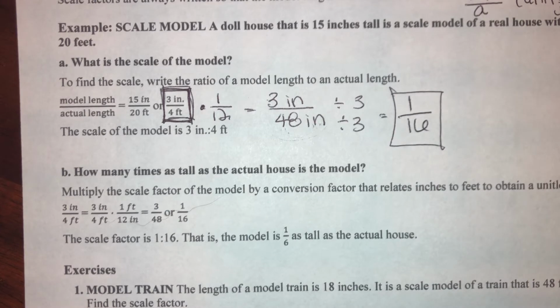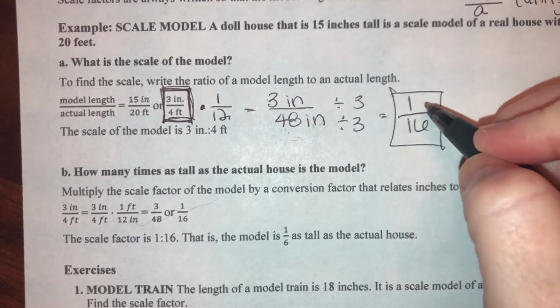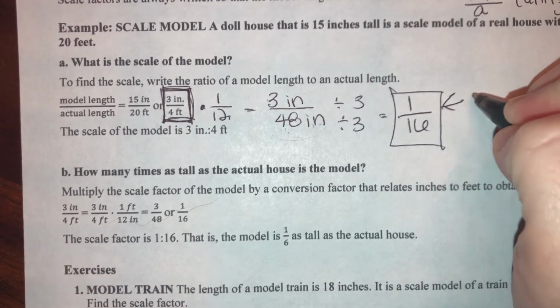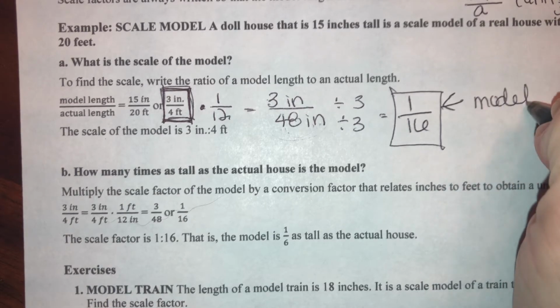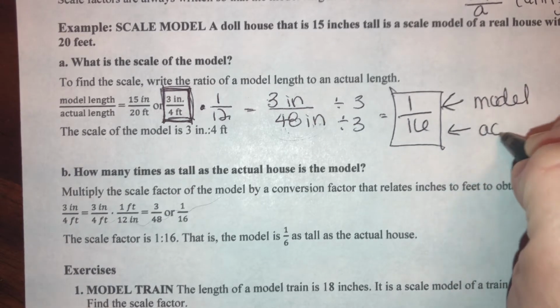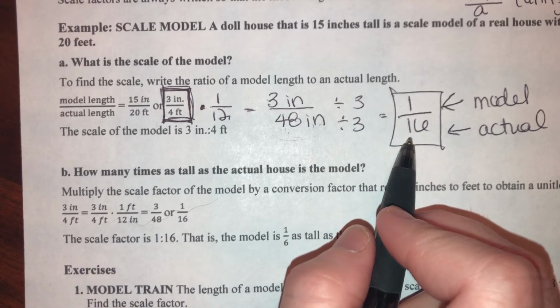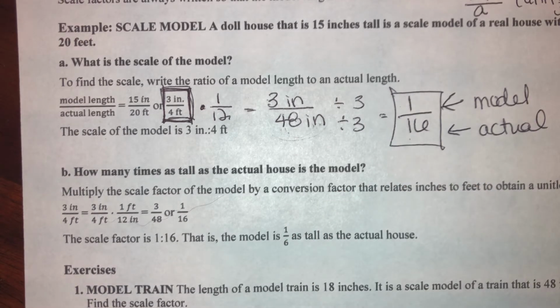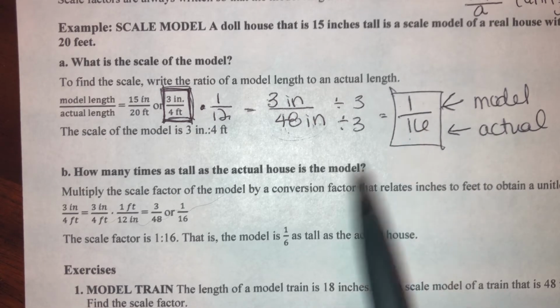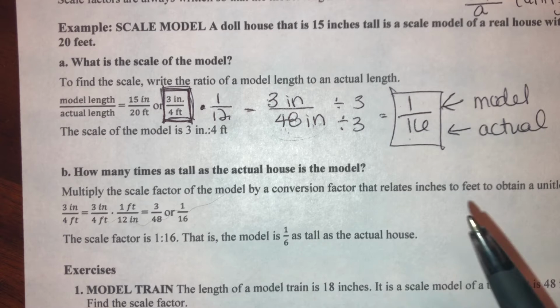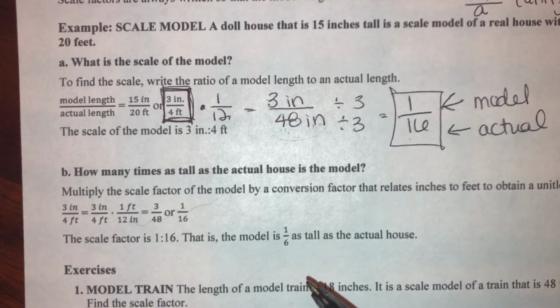Okay, so great. What does that mean, right? This means, remember, the top is our model measurement, and the bottom is our actual measurement. So the top was our dollhouse, the bottom was the actual building the dollhouse is a scale model of, right? So the model is 1/16 the size of the actual building, right?